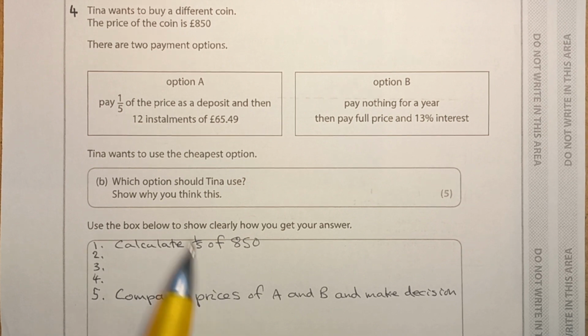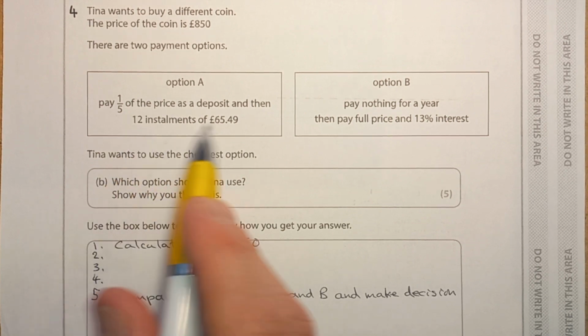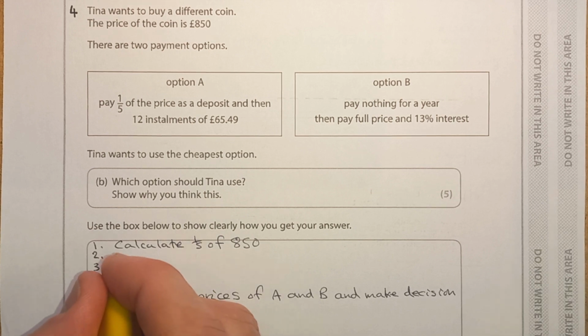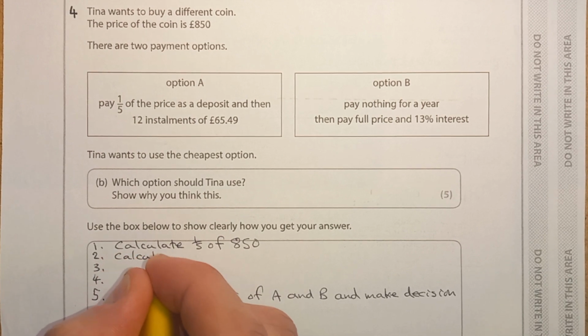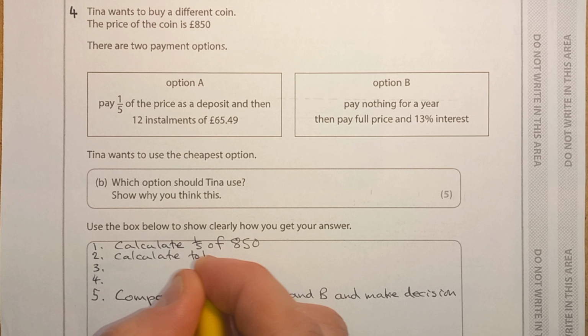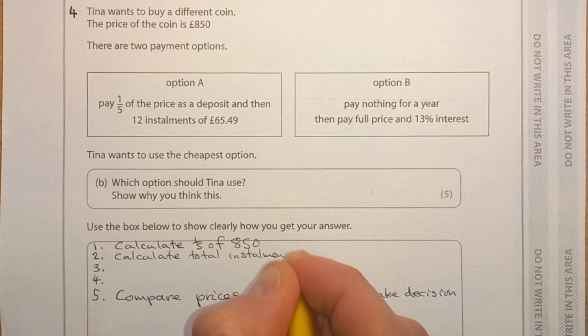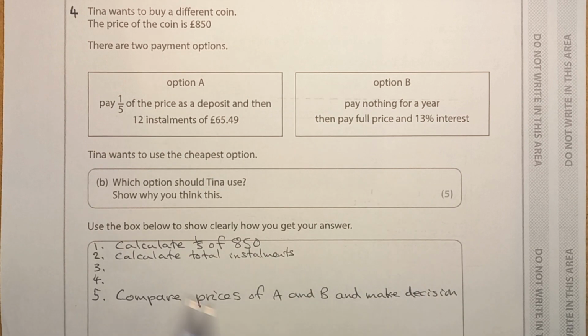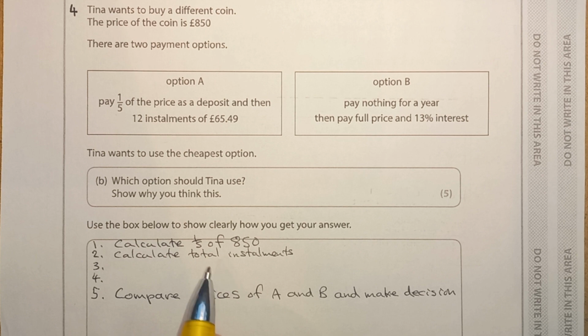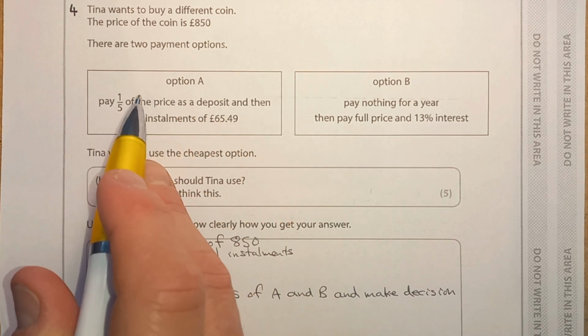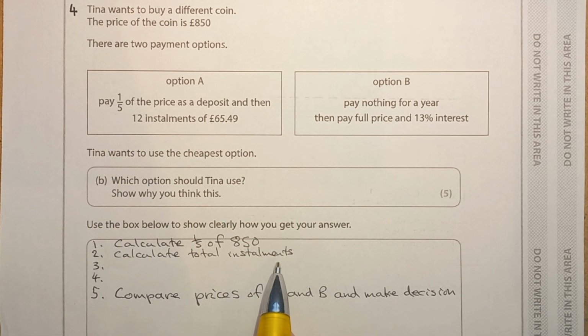Okay, well, that's part of the option A. We also need the 12 instalments, so calculate total instalments. So you can see, although it's a 5 mark question, I'm splitting it down into tiny sections. We're just dealing with option A at the moment. So calculate the total instalments.